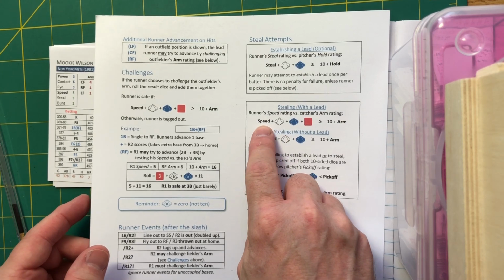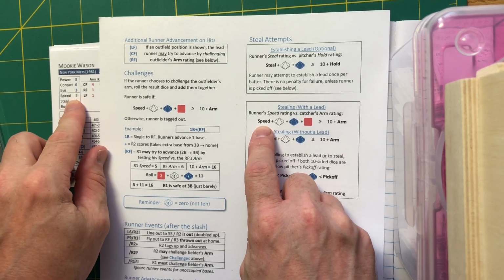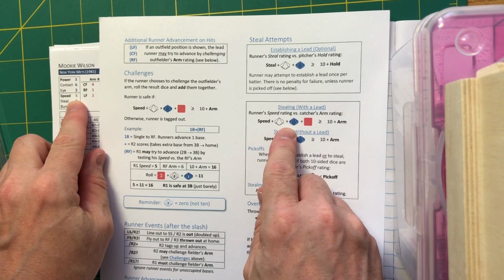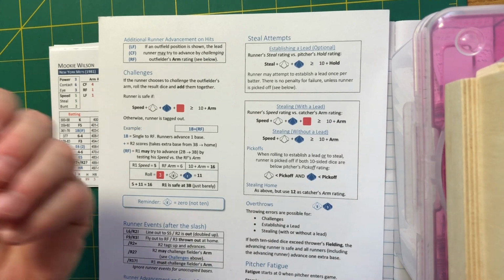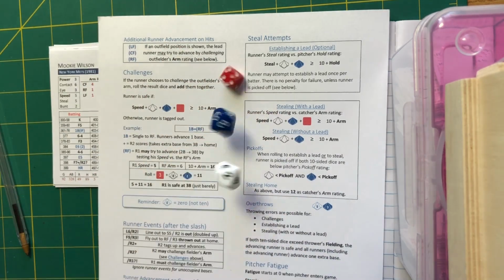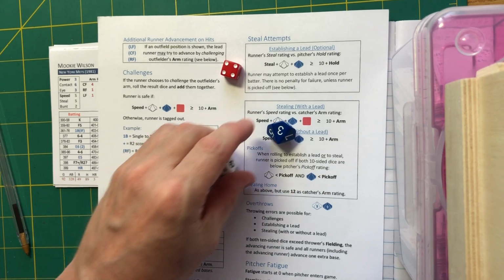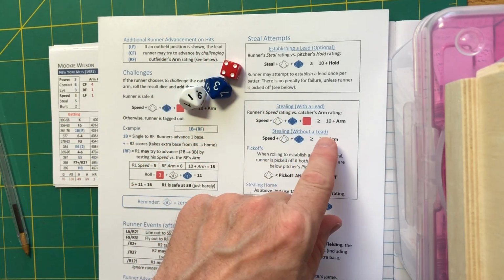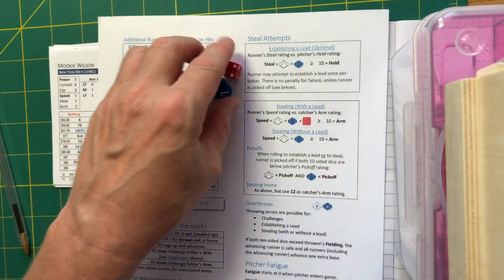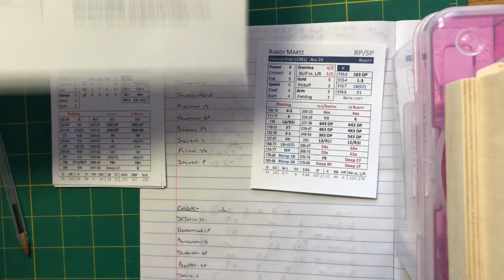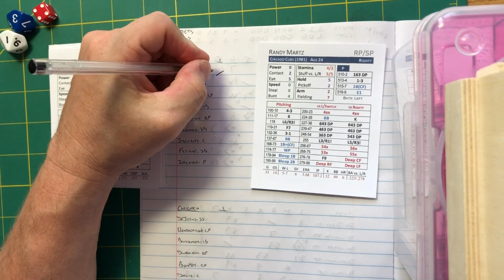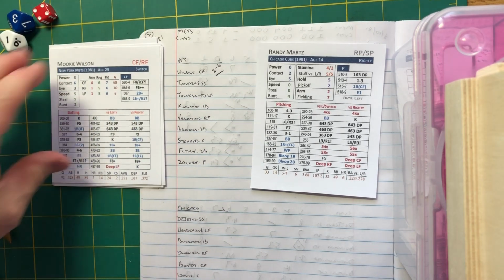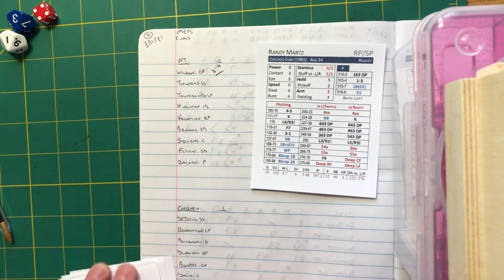And now we add Mookie's speed number, which is 5, to the 3 dice total. Compare that to 15. And that is a 13, which is less than 15. And Jody Davis guns him down. It's Jody Davis to Ivan DeJesus, who applies the tag, and Mookie Wilson is out.